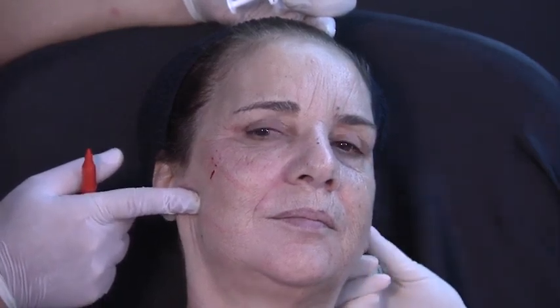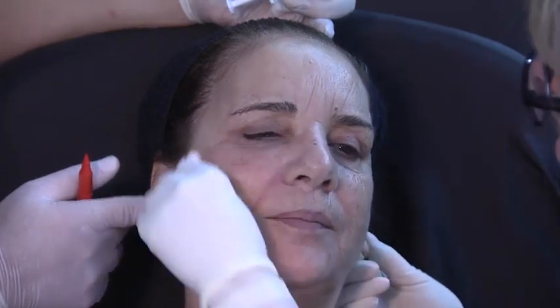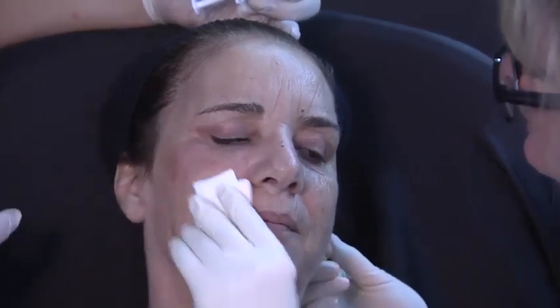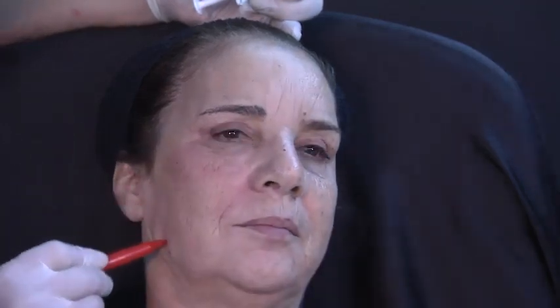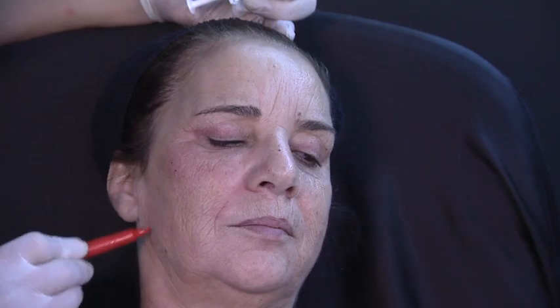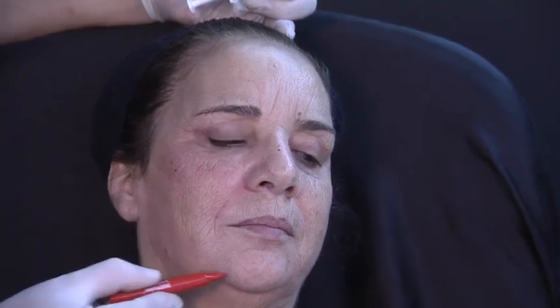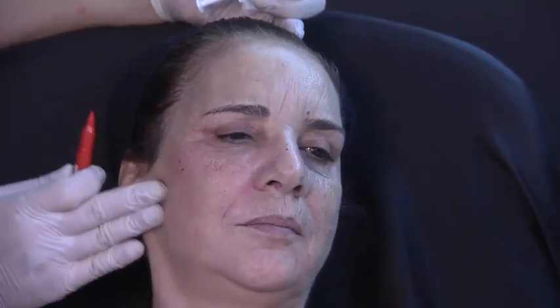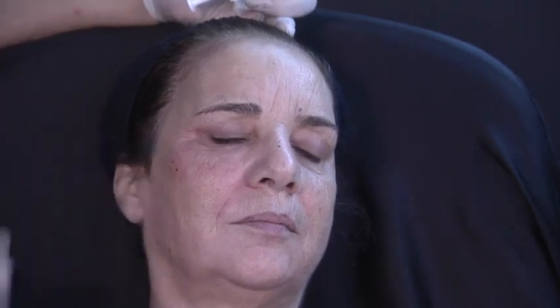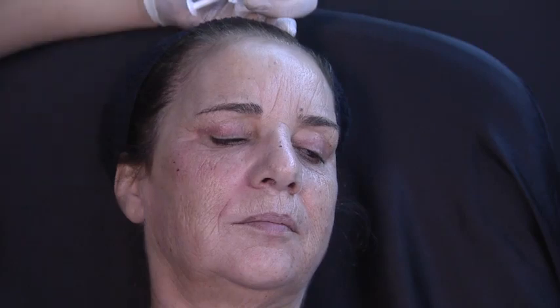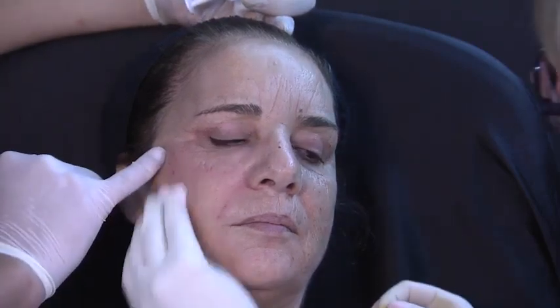If I can also do this lateral vector from the lower third, trying to lift from here, this is also something that I would consider. But of course, we are limited in the amount of product that we can inject per session. This lady will probably be quite happy with the result, and sometimes we have patients that really can afford another session, then I will do a support here.